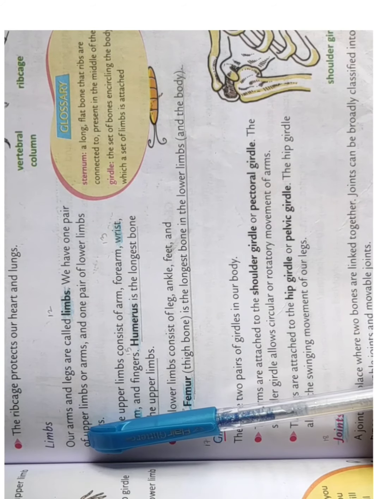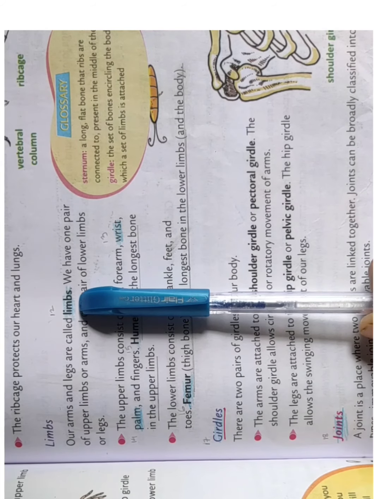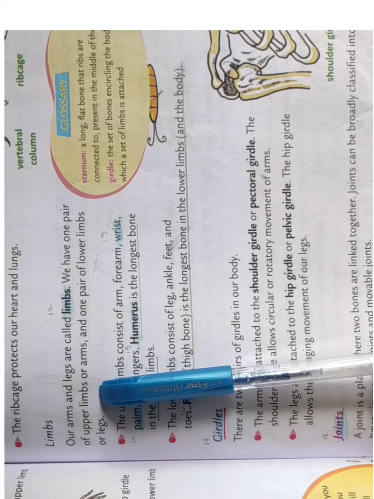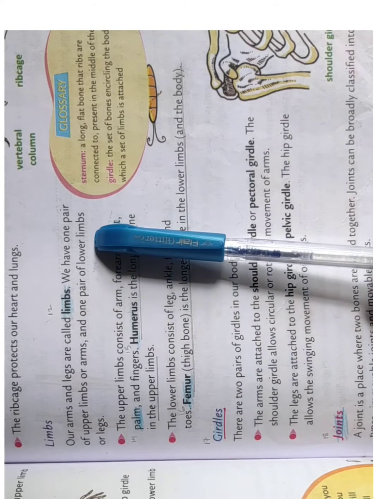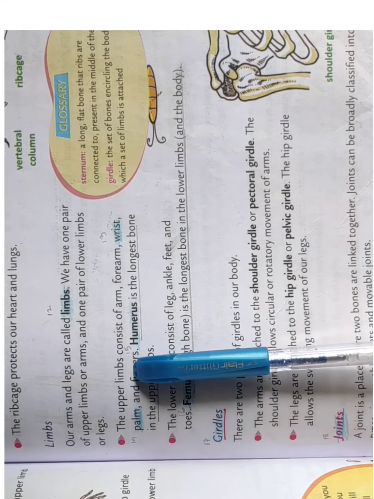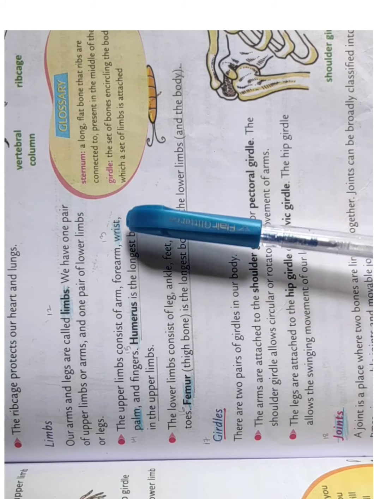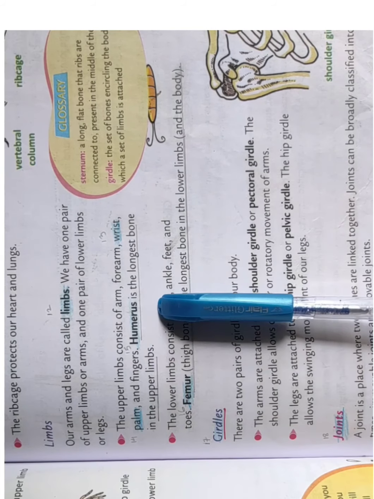Limbs. Our arms and legs are called limbs. We have one pair of upper limbs or arms and one pair of lower limbs or legs. The upper limbs consist of arm, forearm, wrist, palm and fingers.